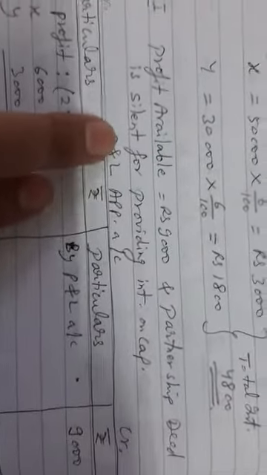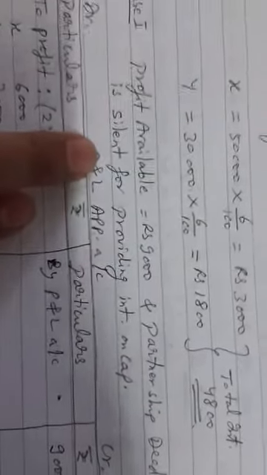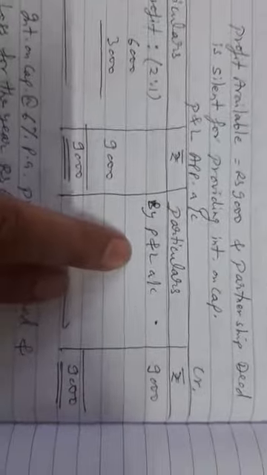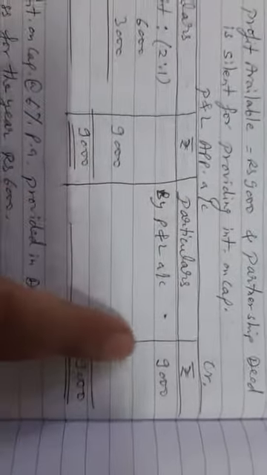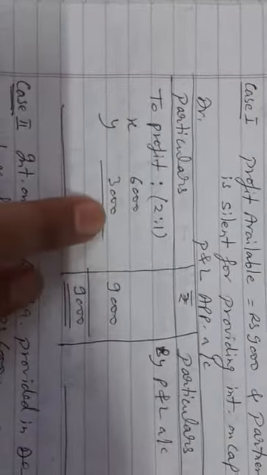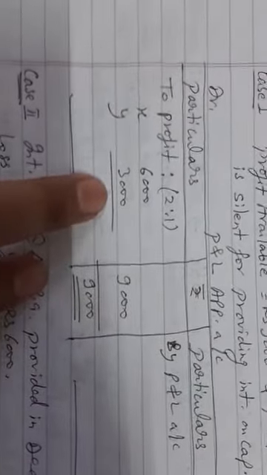Now in case number 1, it says that the profit available is rupees 9,000 and the partnership deed is silent for providing interest on capital. In such a case, no interest on capital can be provided, or appropriation of profit is not possible, because nothing has been mentioned in the partnership deed. Now in such a situation, whatever available profit is there will be put on the credit side of the P&L appropriation account, that is rupees 9,000 by P&L account, and that will be distributed between the partners in their profit sharing ratio, that is 2:1, that is 6,000 for X, and for Y it is 3,000, totally 9,000.